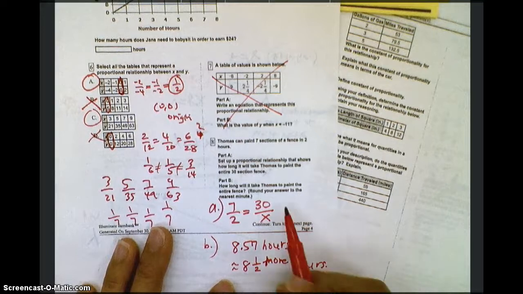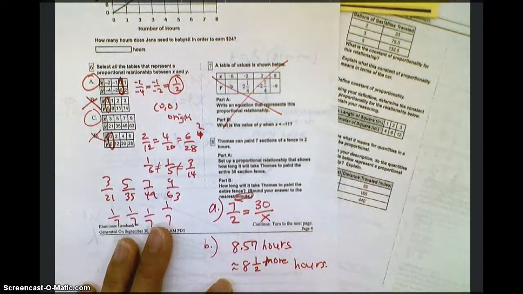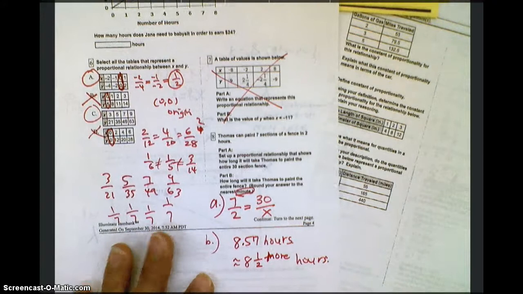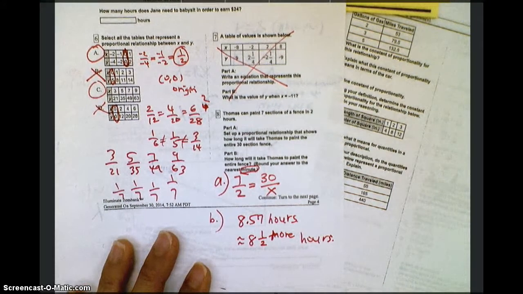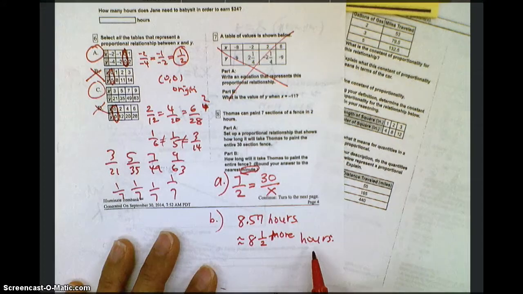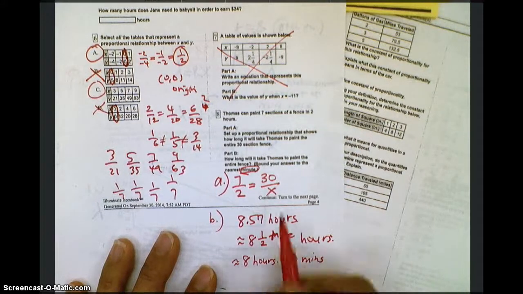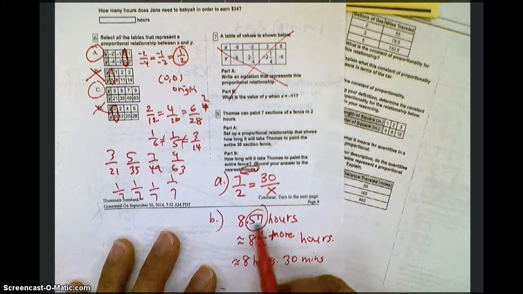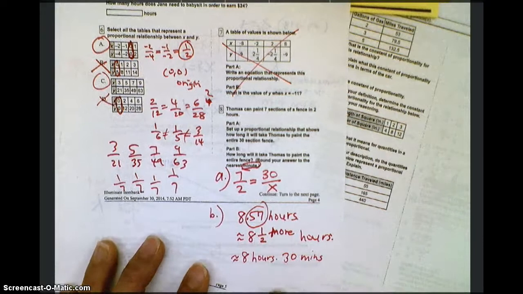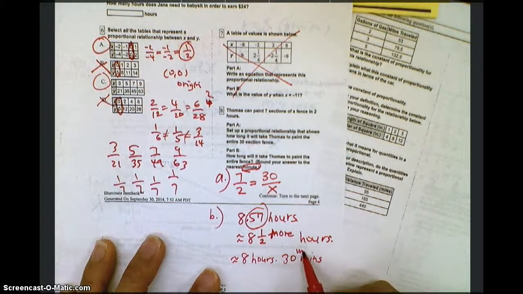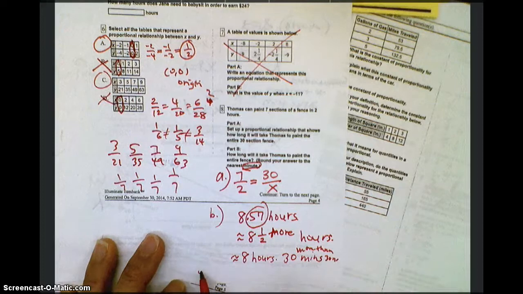Okay, now they want us to round our answer to the nearest minute. So I'm not looking for the answer as 9 hours, but I'm looking at my answer in minutes. So if 8.5 hours, that's about 8 hours and 30 something minutes, right? About. So if I were to actually round 0.75 hours to the closest minute, I'm actually going to have more than 30 minutes. So to get that, what I can do is take 0.57 of an hour.